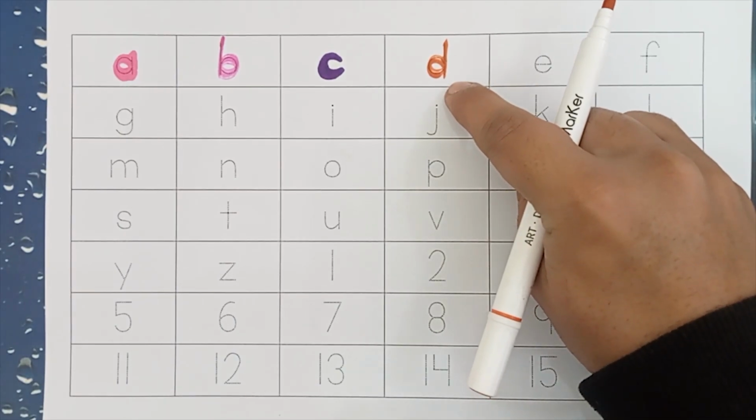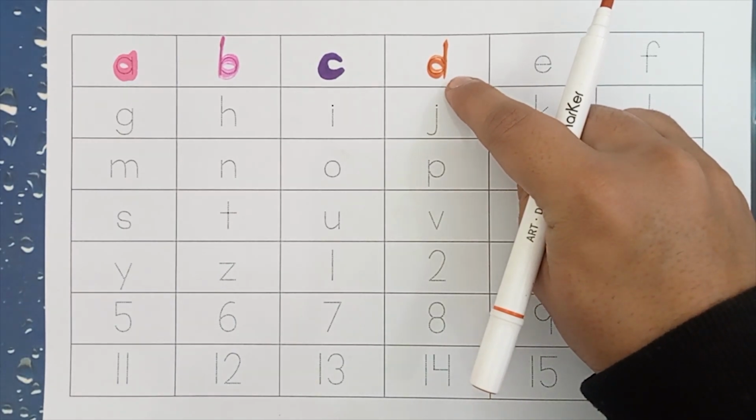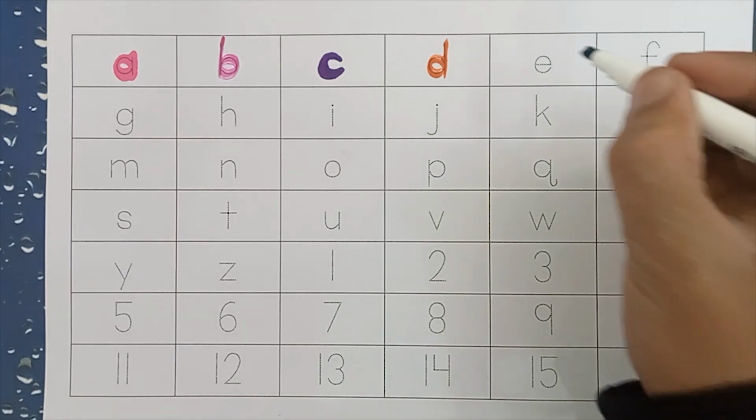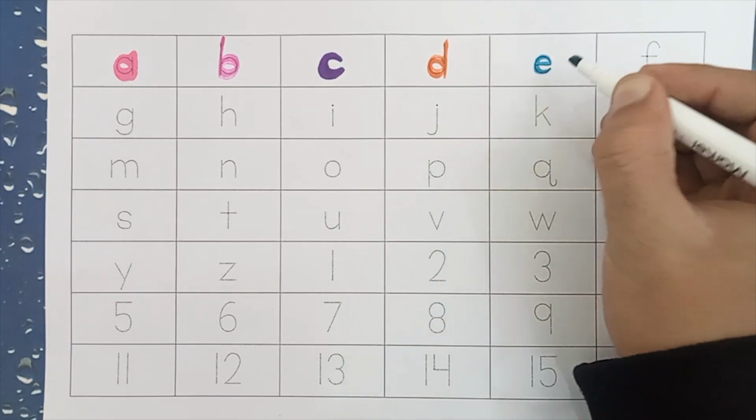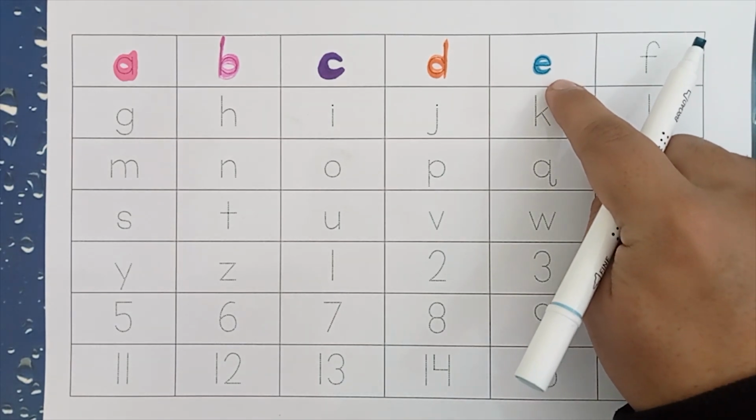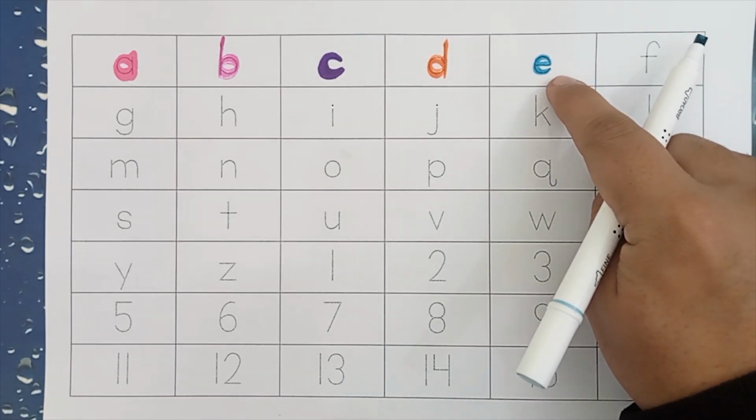Small letter D. D is for dog. Small letter E. E is for egg.